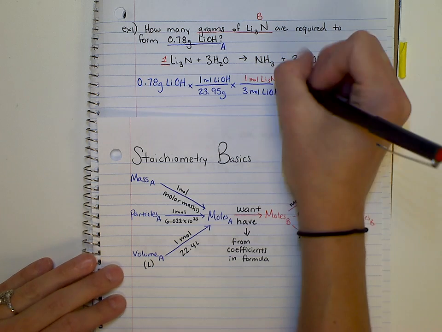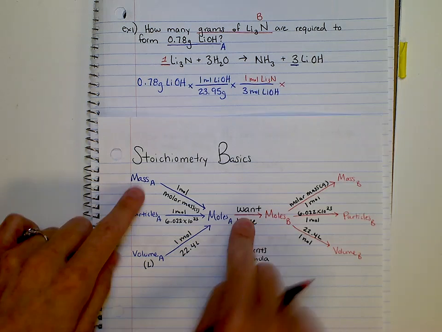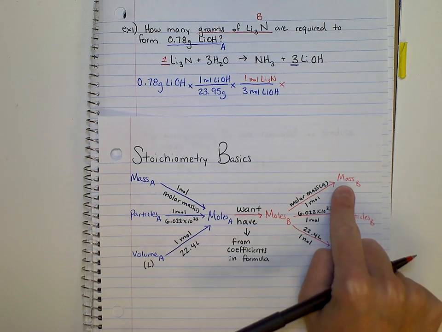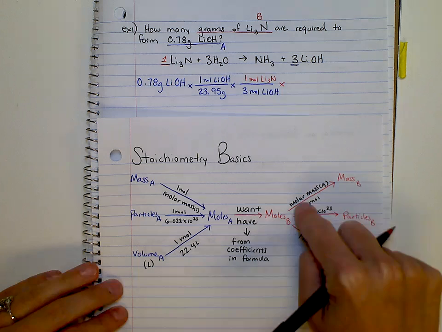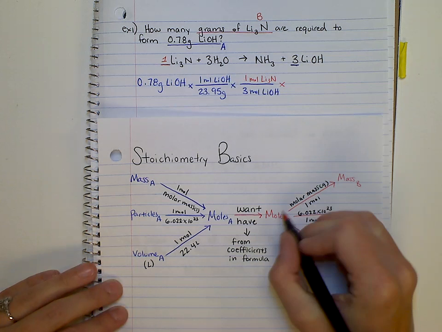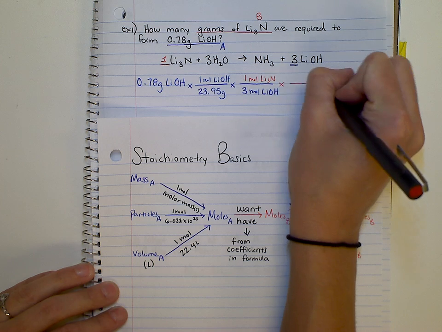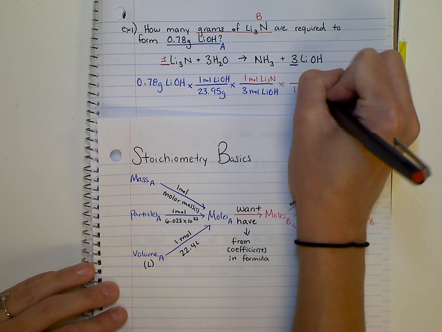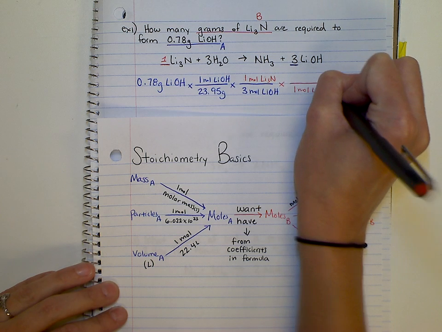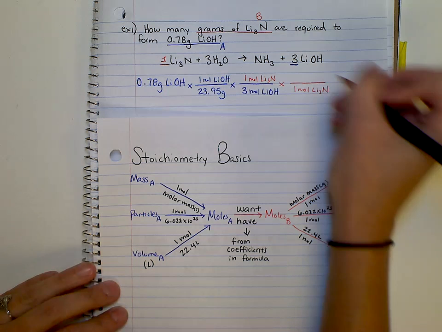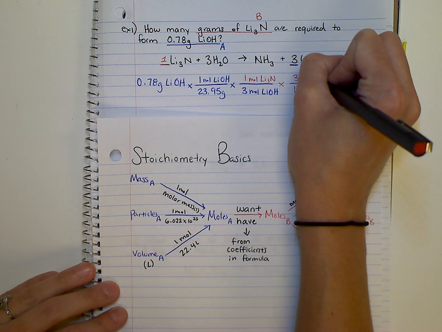The last step for me, remember we said we're going to start at mass of A and end at mass of B. So I did this conversion, and now I'm ending on this last conversion here. I need to put molar mass on top and 1 mole on the bottom. So I'm going to have 1 mole Li3N on the bottom, and the molar mass for that is 34.83 grams.